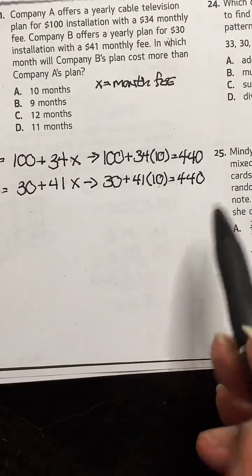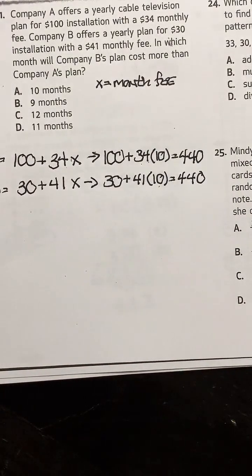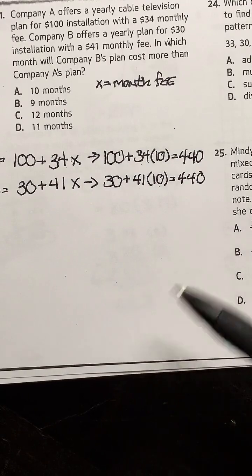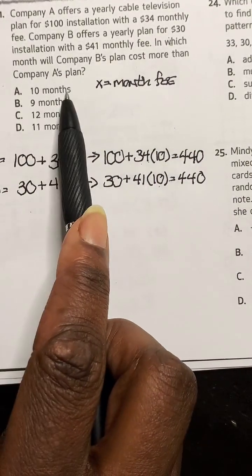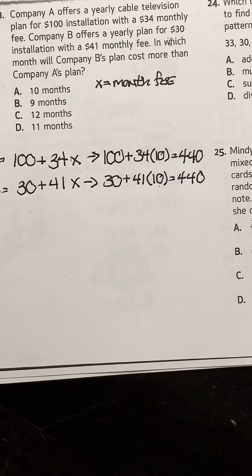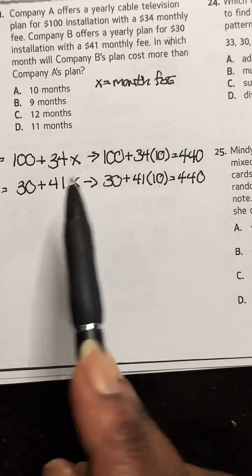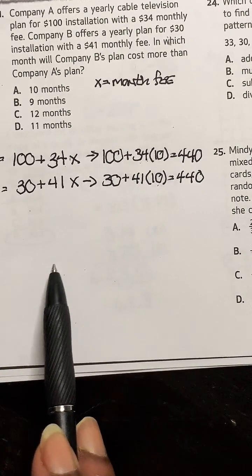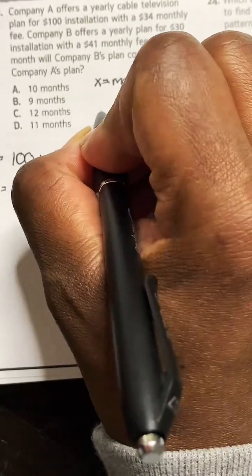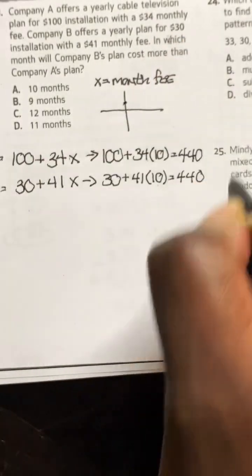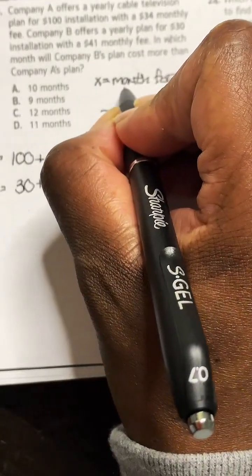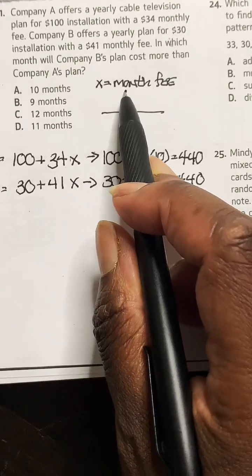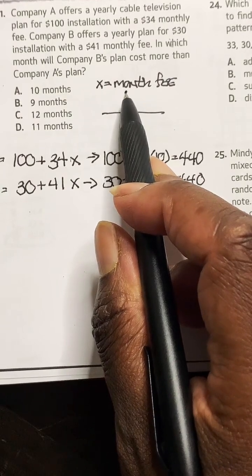So if I raise it to 11, something's going to shift. One of the two is going to be bigger than the other, because exactly at 10 months, that's when they're even Steven. And we all know that if I were to roughly graph it, if I start at $30, let's say it's around here, and starting at $100 is way up here, then right now Company A is going to be more.